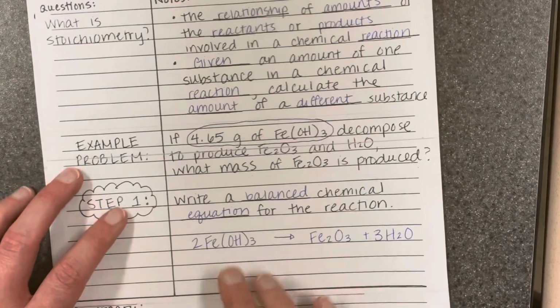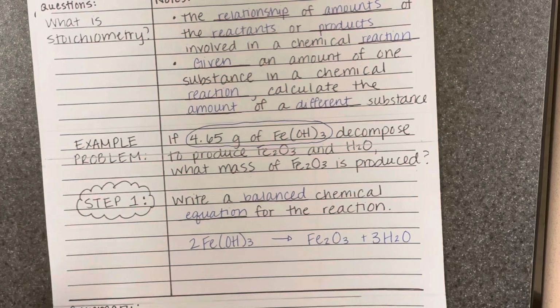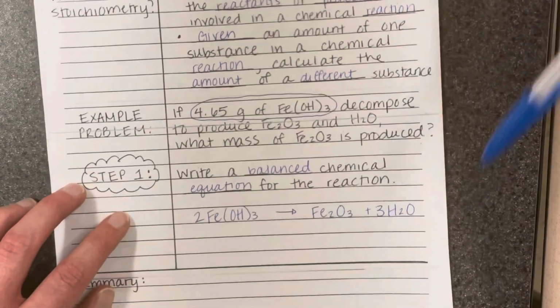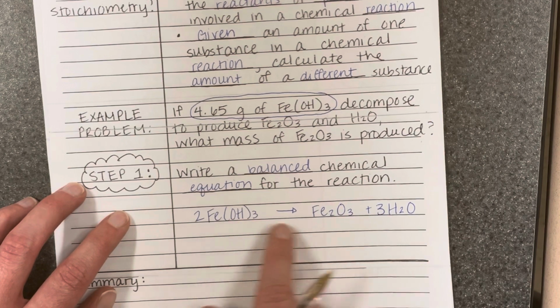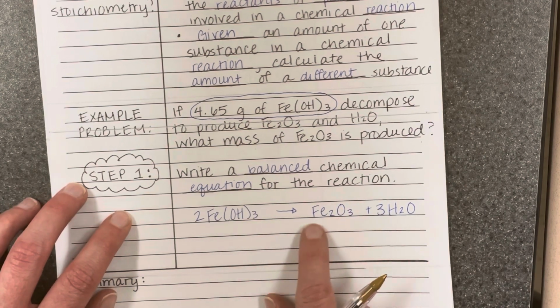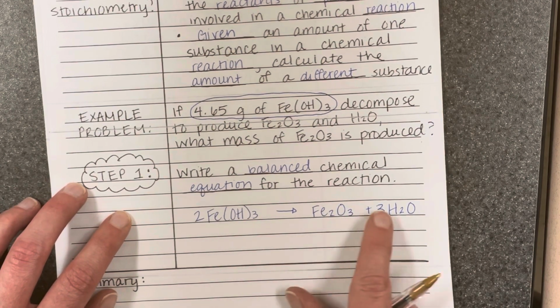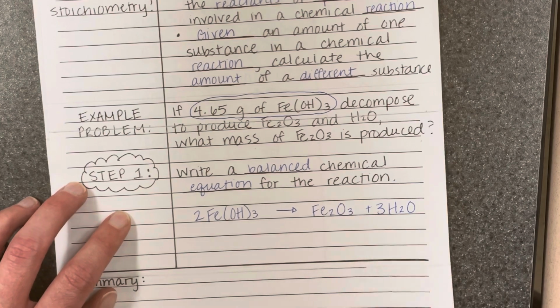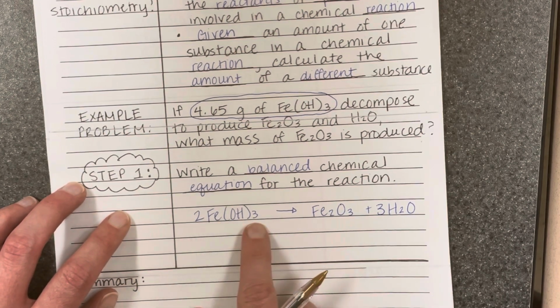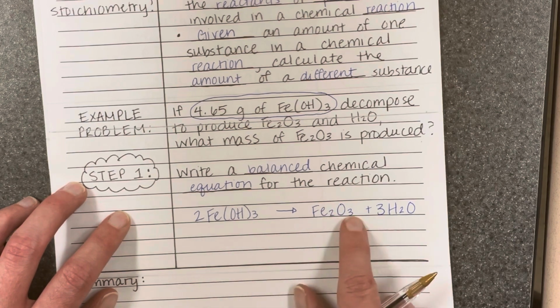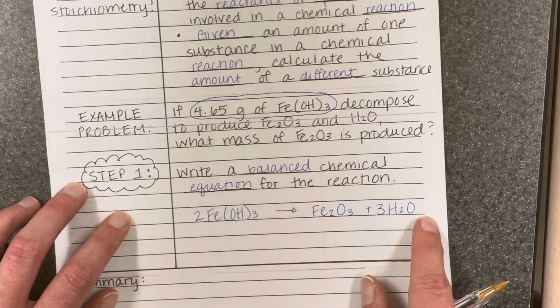So I'm going to go back to my balanced chemical equation. And before we come up with the mole ratio, I want to look at the equation in sort of a different way. I want to think about it like this. For every 2 iron hydroxides I start with, I'm going to end up producing 1 iron oxide and 3 waters. So that's another way to look at this reaction. I'm going to start off with 2 of these, and every time 2 of these react, I'm going to get 1 of these and 3 of these.